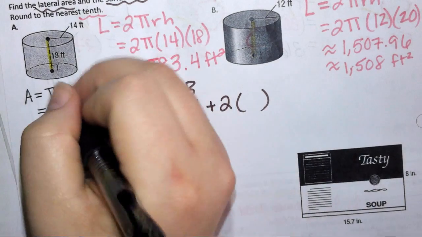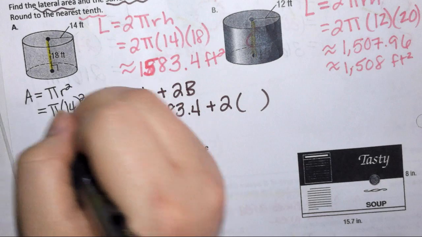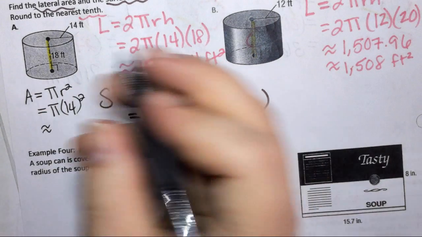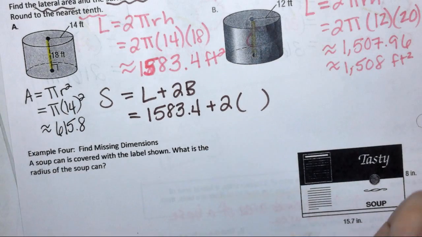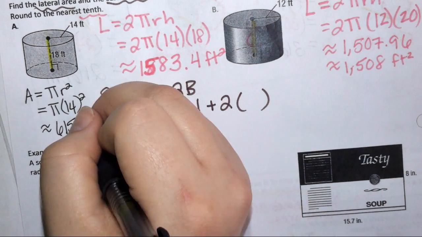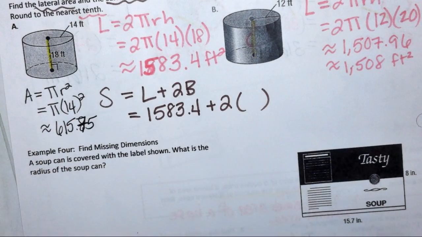What is the radius of our circle again? So I need to know 14 squared times pi. I need that number. Okay, you did 75. I'll do that. I like that better. I'm not going to round to the end. It's better math that way.